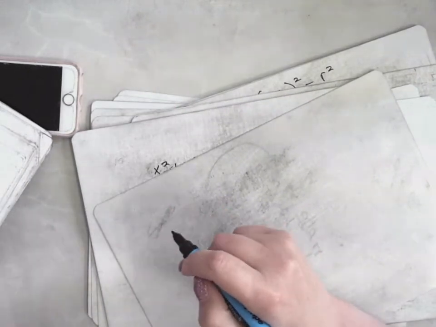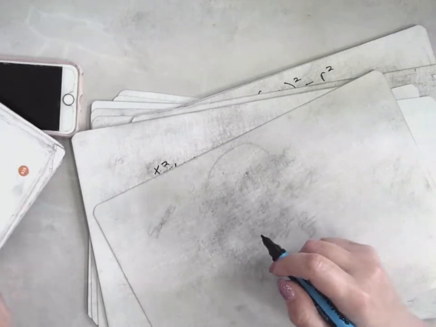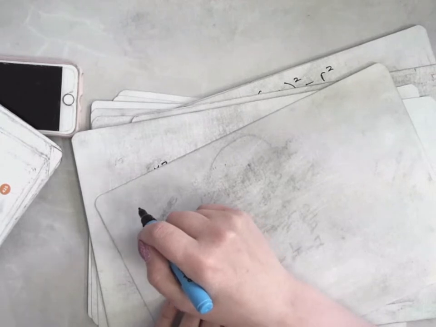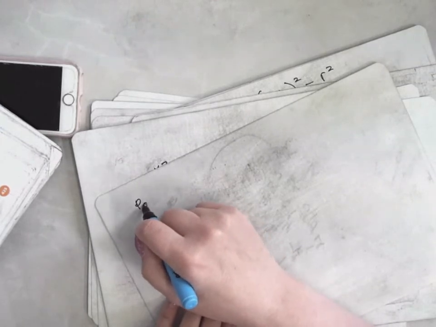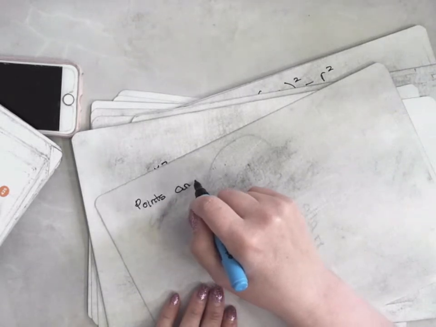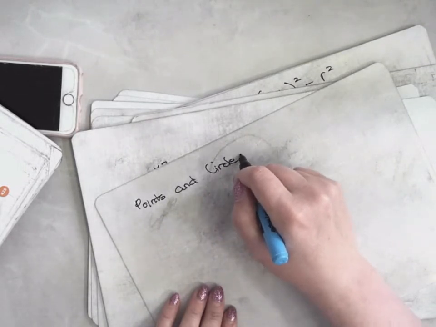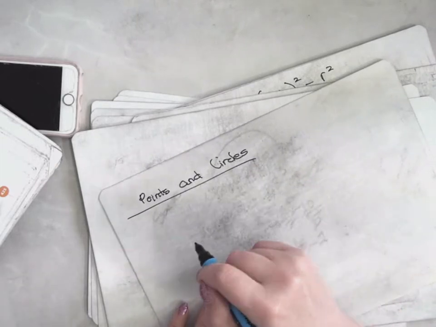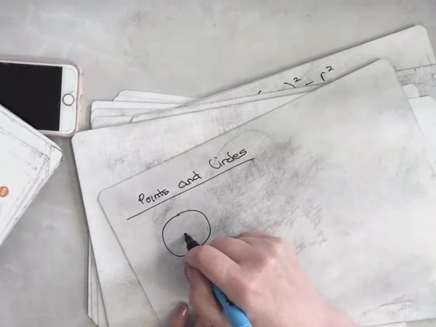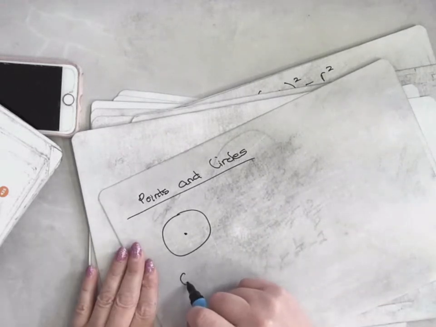The next thing is how can you tell if a point is inside, outside, or on a circle? So, points and circles. What we have is a circle, and you'll be given the equation of the circle.